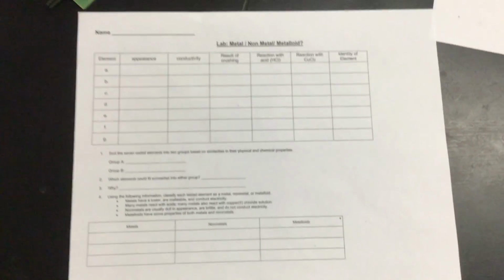Once this sheet is filled out, take a picture of it at home and submit it to Canvas under this new laboratory of this module. Okay? Thanks for listening.